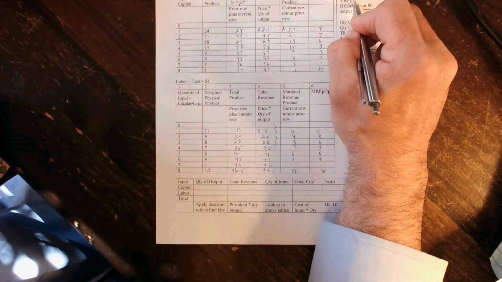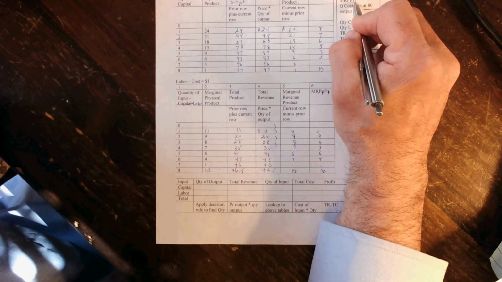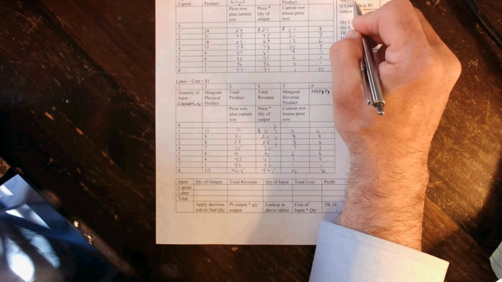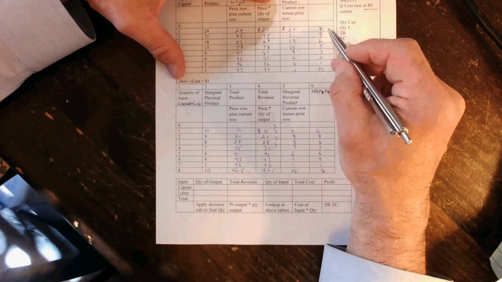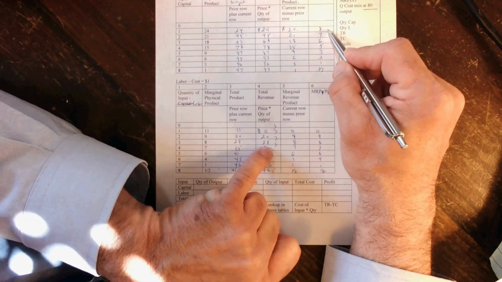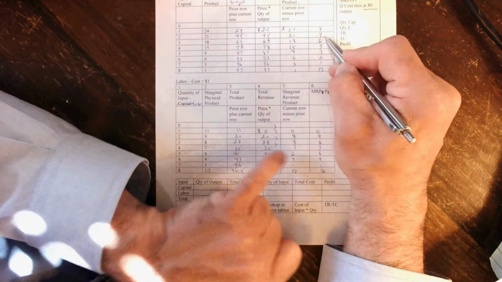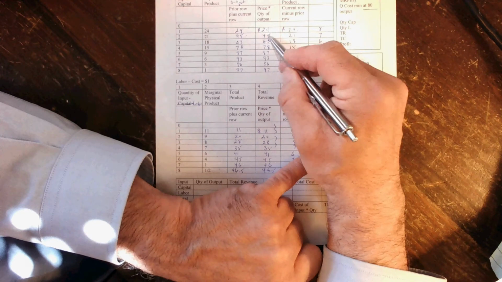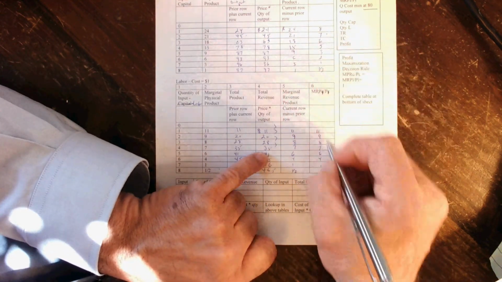If they're not equal, you're getting a bigger bang from one than the other, and you should substitute between the two until, because of the diminishing marginal product, you get an equal number. So we need to combine 8 and 8 does not give us 80 output. 7 and 7 is 45 and 35. That gives us 80 output, and the numbers are equal.